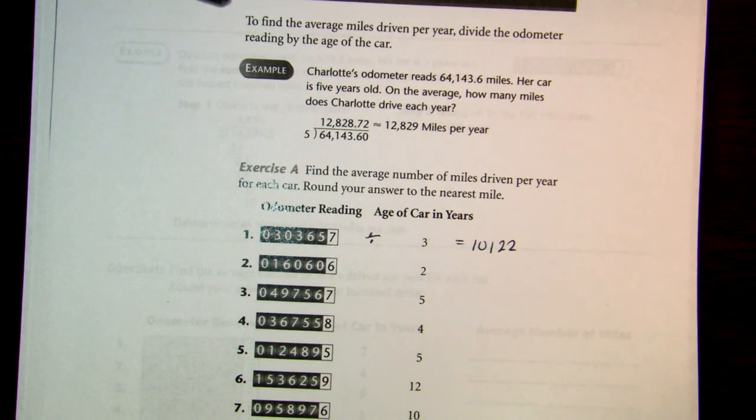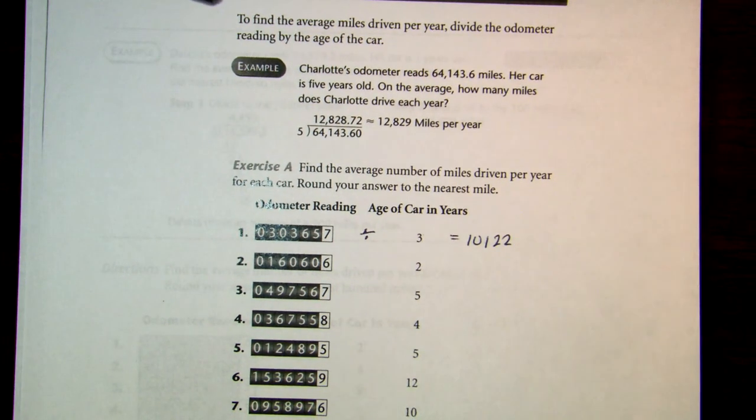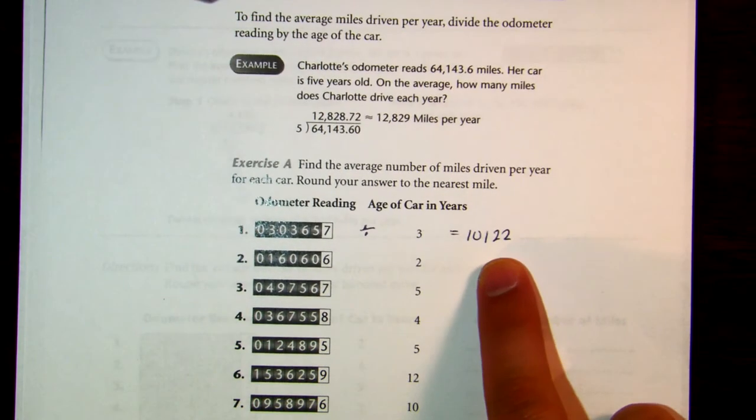And again, the average is between 12 and 16,000. So this one was driven less than that, so that would be a pretty decent vehicle to purchase. It's a 3-year-old car.